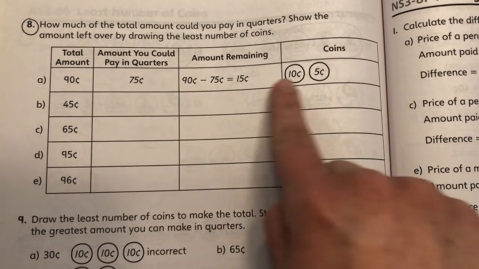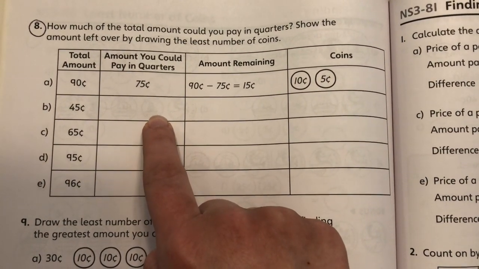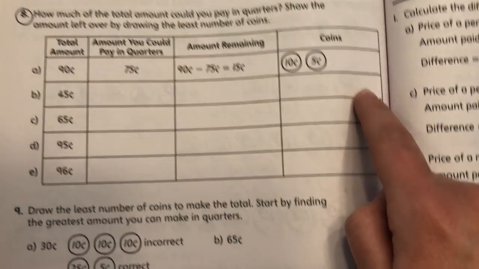All right, so this one is your example. All right, if I had 45 cents, how much of it would I pay in quarters? And then how much would be left over and what coins would you use to pay for that?